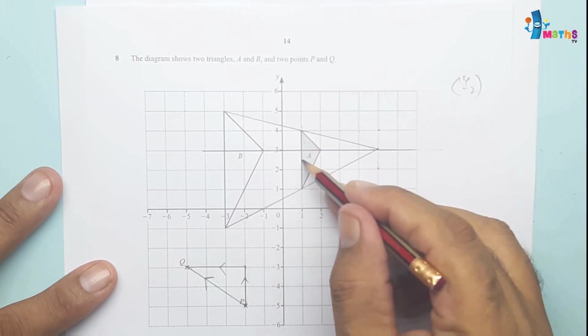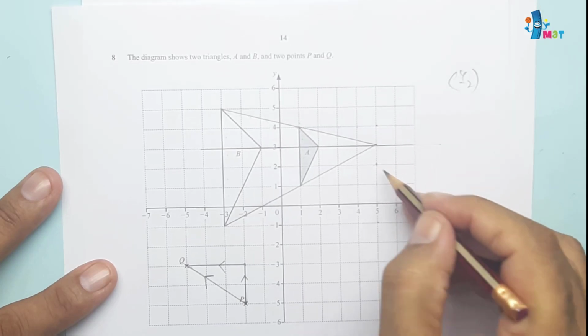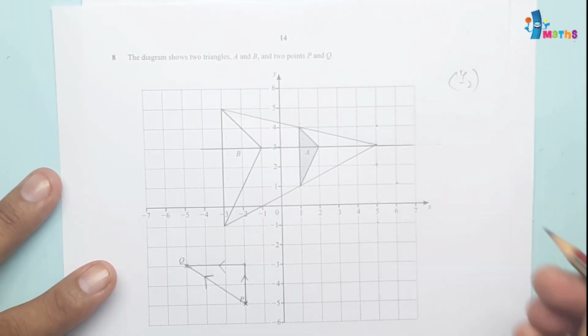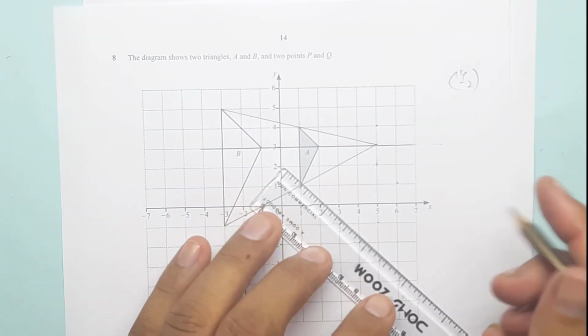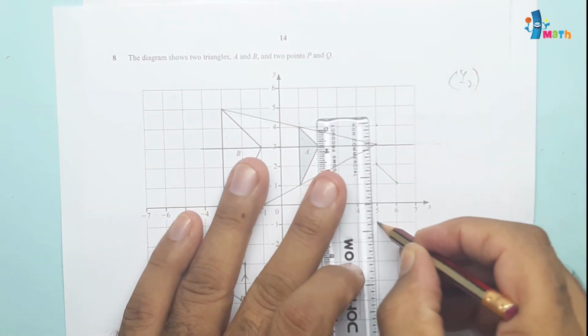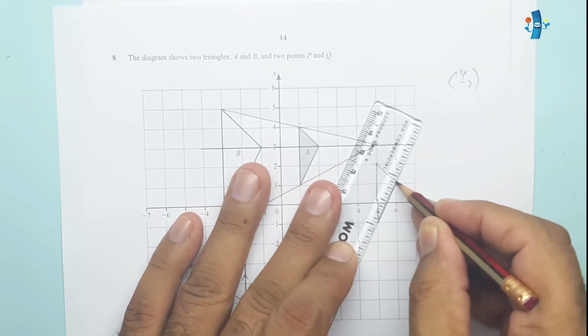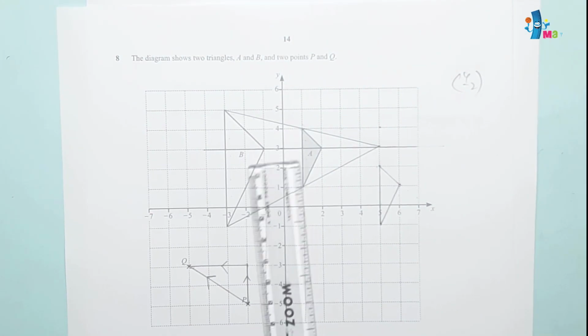And then 1, 2, 3 units down, 1, 2, and 3 units over here, and 1 unit on this side, and we have to join these points. So we can join these points like this one. So this is done. This is the triangle required.